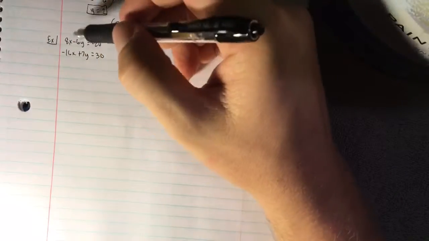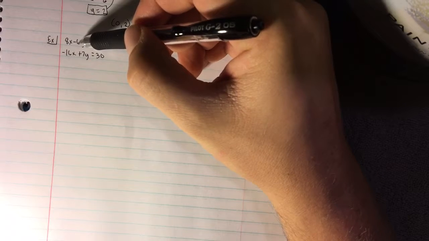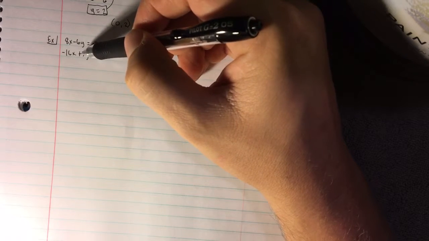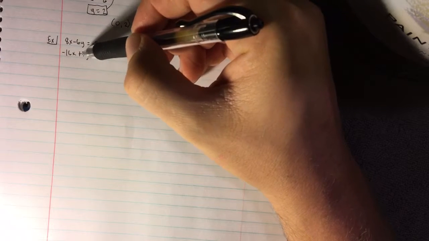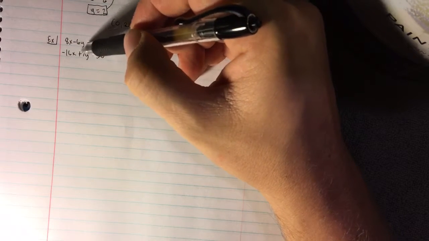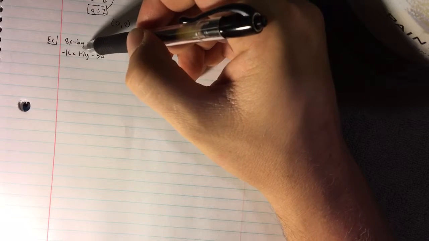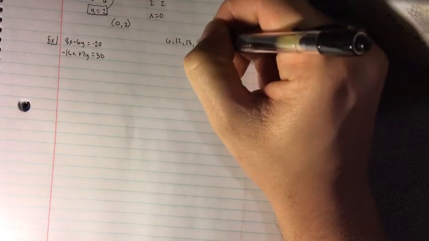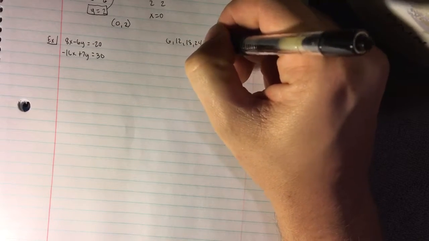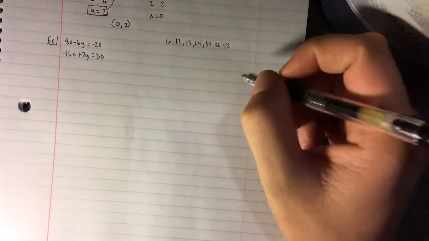So if we look at this, let's start off with our y's. What are our common factors? You're going to try to find the least common multiple, the least common multiple between the coefficients in front of the variables. So the least common multiple of negative 6 and 7. So we've got our factors 6, 12, 18, 24, 30, 36, and 42.